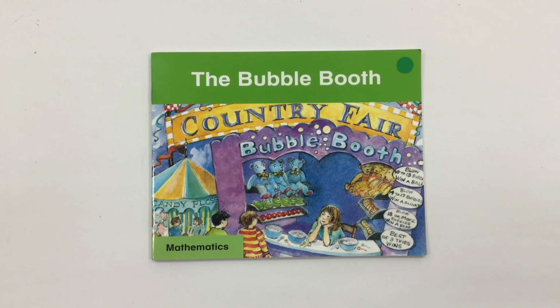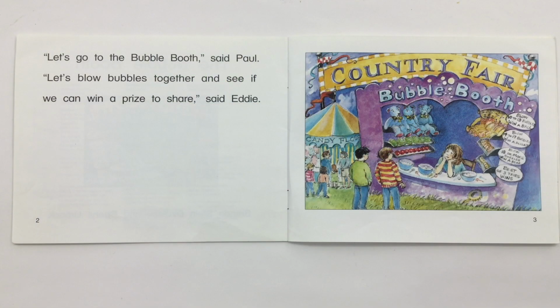The Bubble Booth. Mathematics. "Let's go to the bubble booth," said Paul. "Let's blow bubbles together and see if we can win a prize to share," said Eddie.